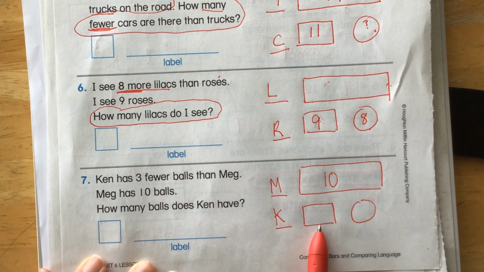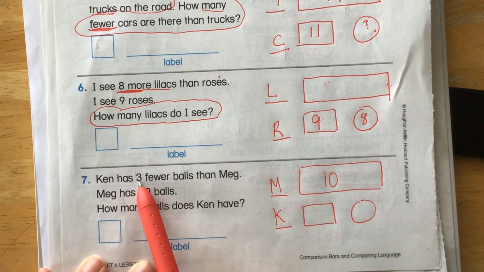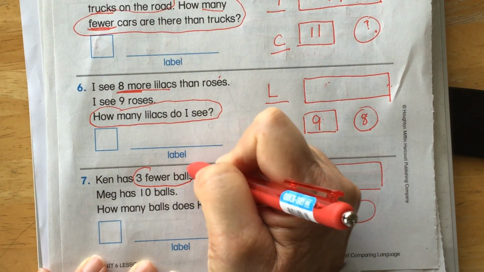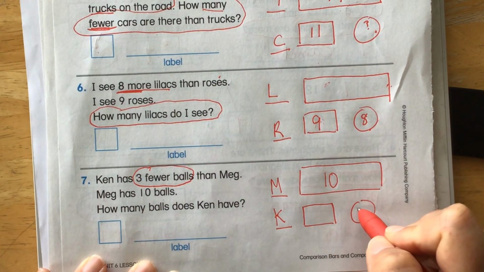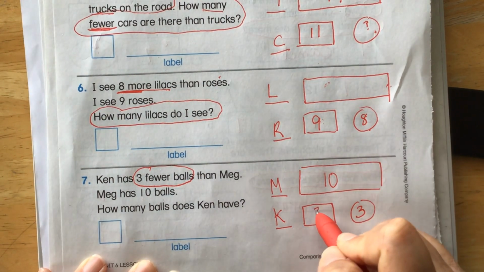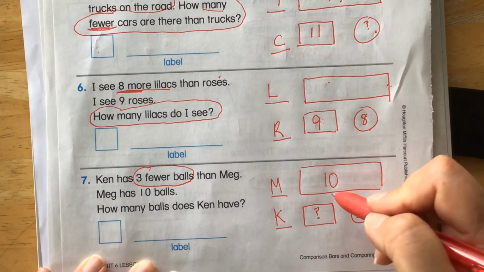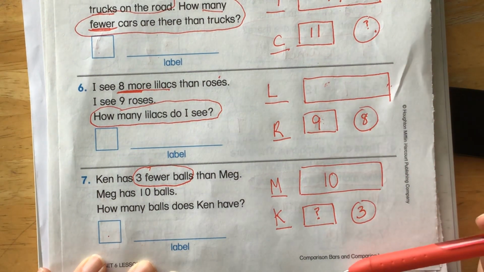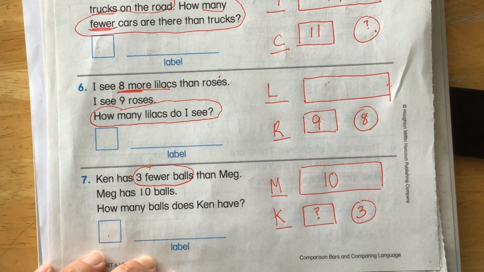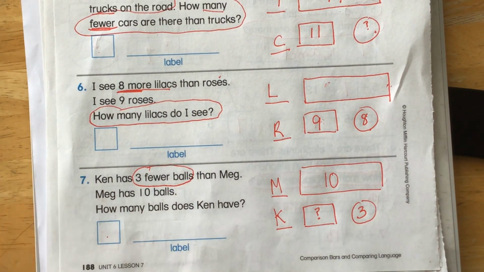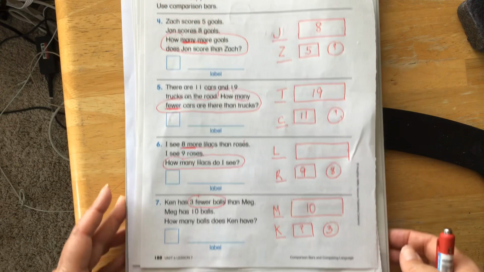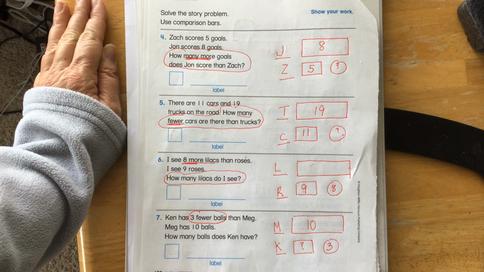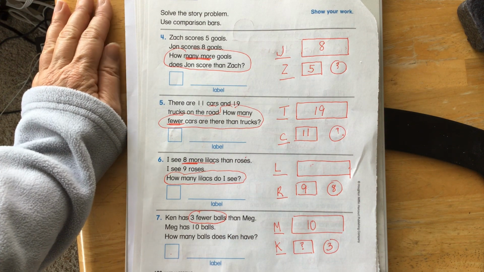Do we know how many balls Ken has? Ken has 3 fewer balls than Meg. We don't, but we do know he has 3 fewer balls, and we know that must be the difference, which means we're trying to figure out how many balls Ken has. So that's what you're going to figure out, and that's what's going to go here. So I want you to stop the video and figure out what the answers will be, and then you can turn this back on and see if you got what I got. So go ahead and shut the video off. All right? Figure it out and turn it back on, and I'll show you what the answers are.